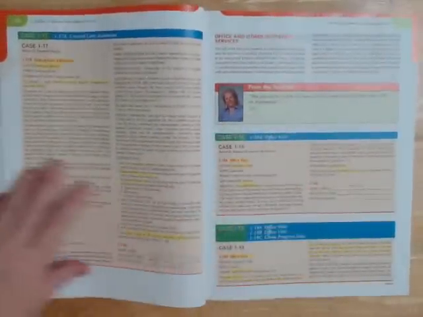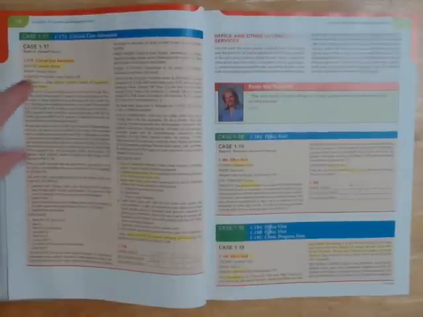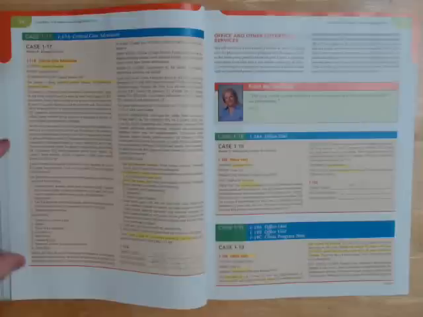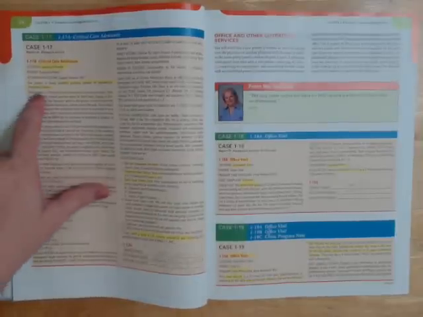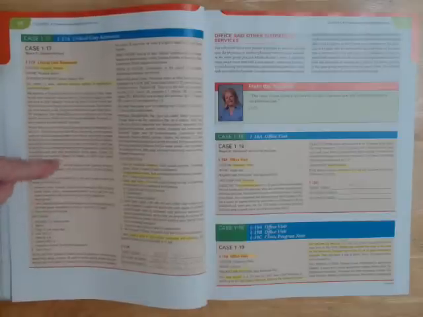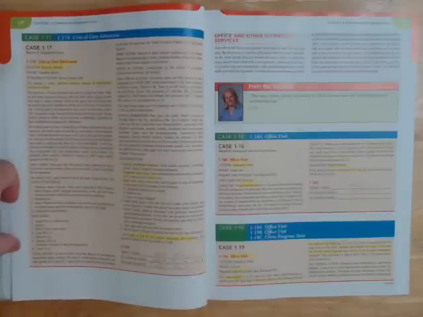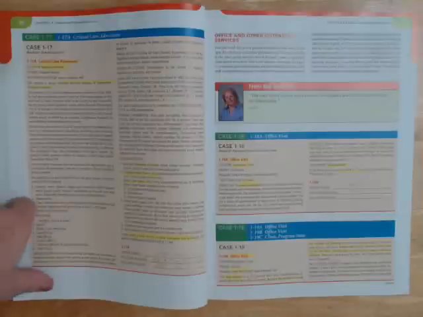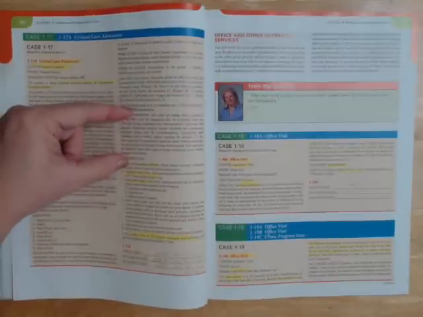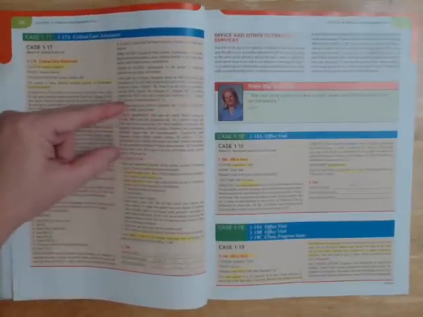Case 117, critical care admission again. So this is an admit going into the hospital. 75-year-old, history here of what's been going on. Talk to the wife at length, some of the past medical history. Here's your physical for you to count up on your audit form.